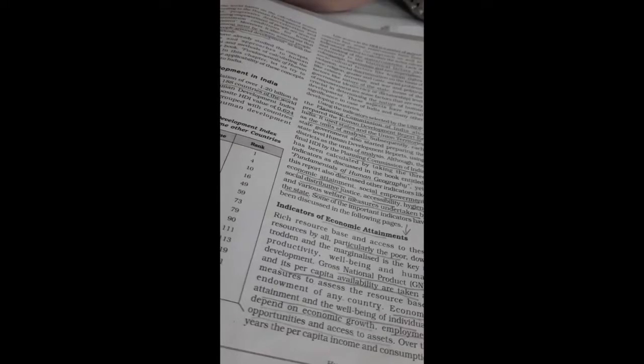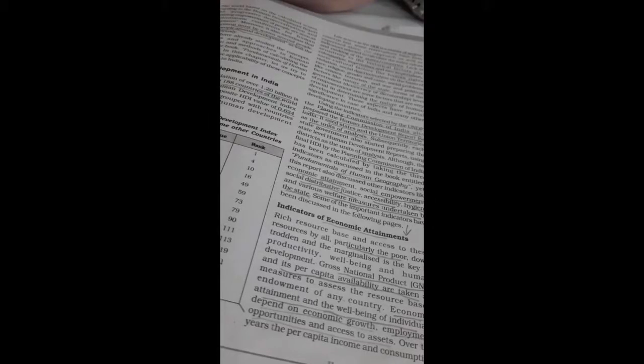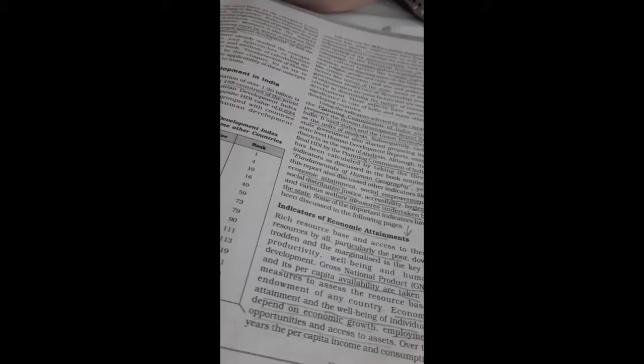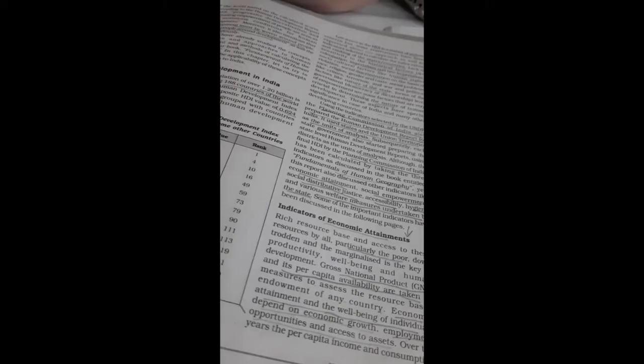Some are extra rich, others are extra poor. So there's a lot of difference between the rich and the poor.